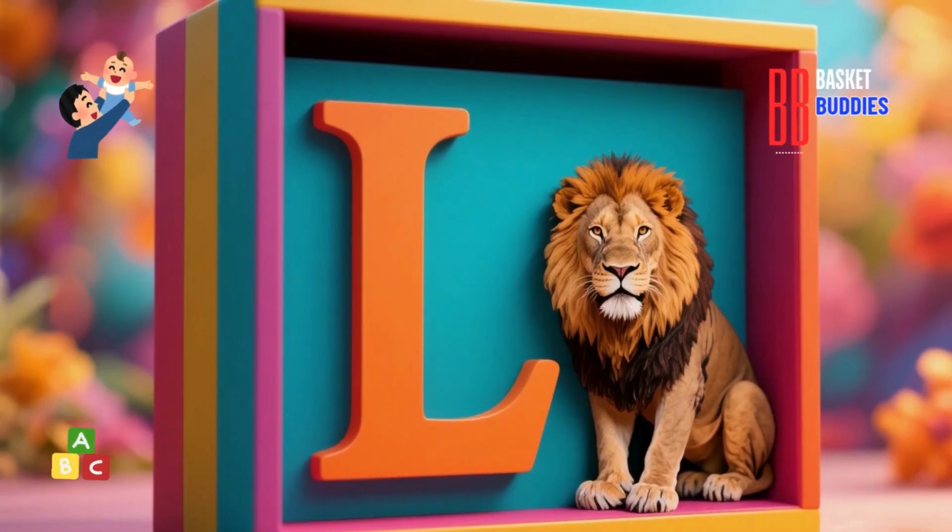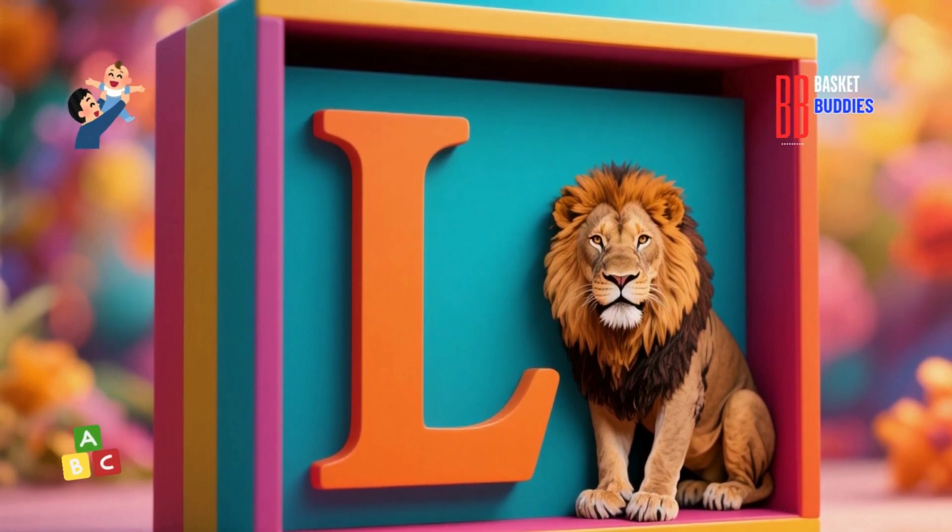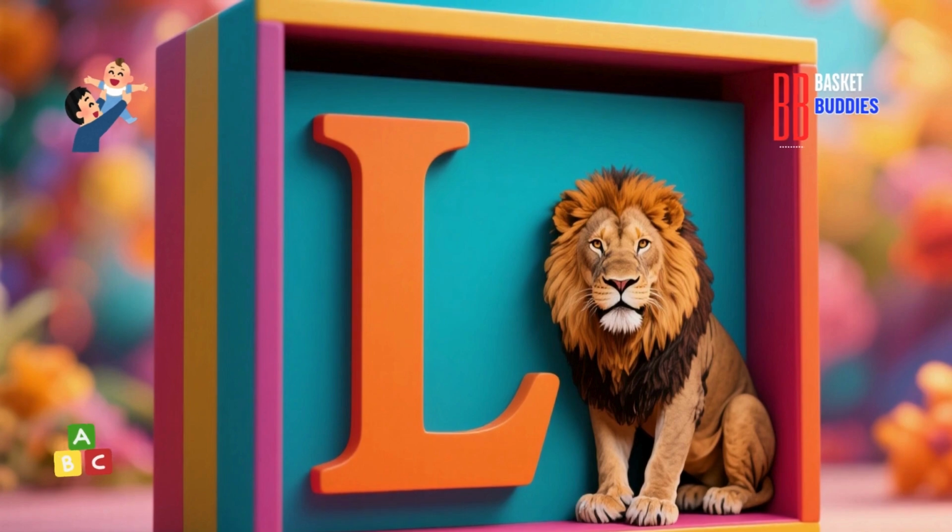Now on the next page, you will see the alphabet L in the box, and in front of it there is an image of lion.